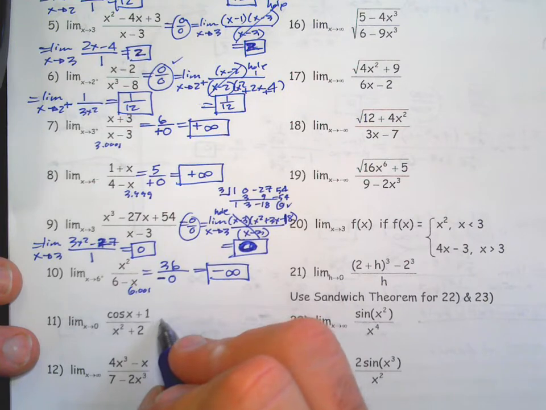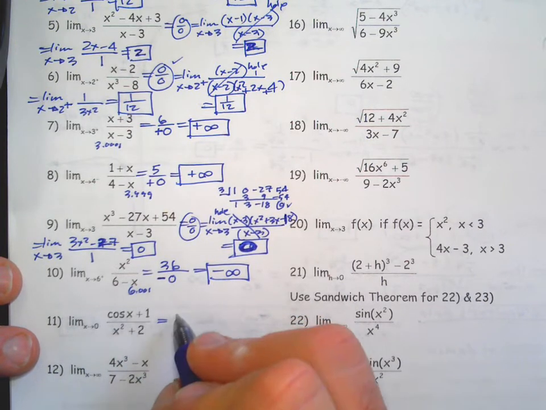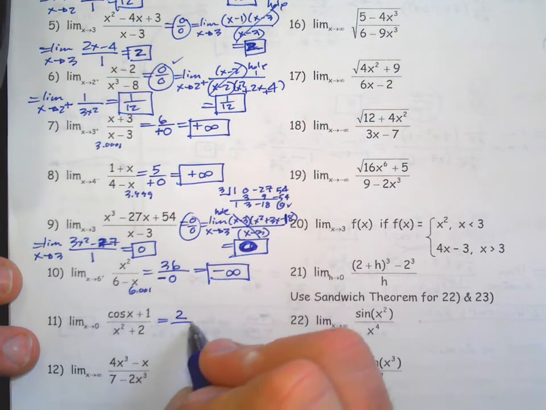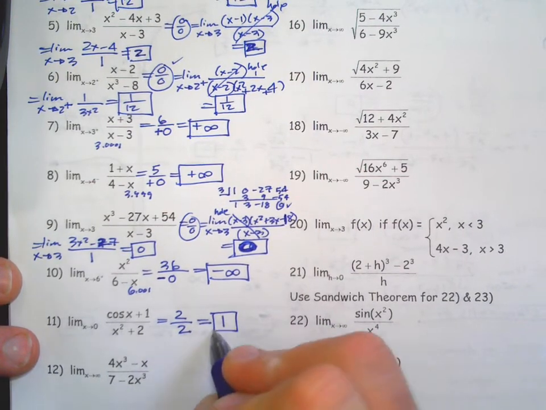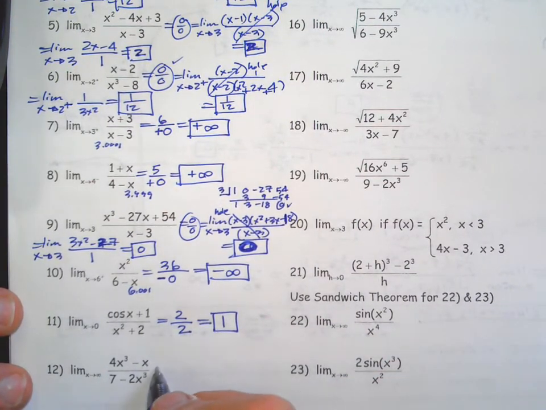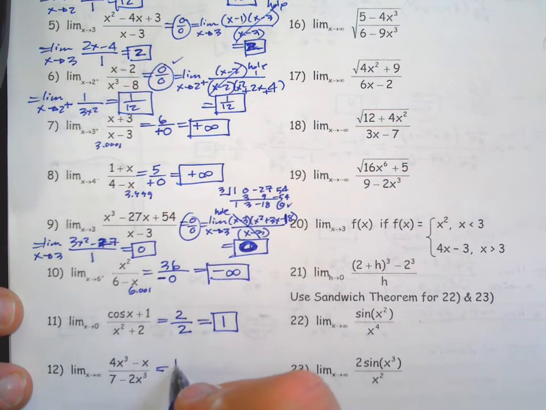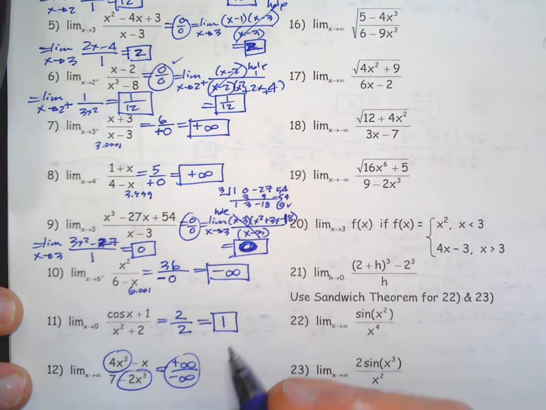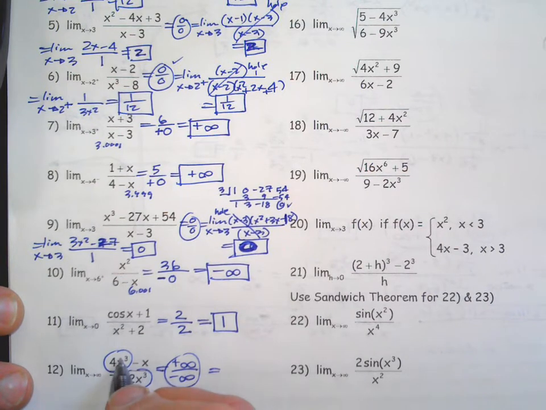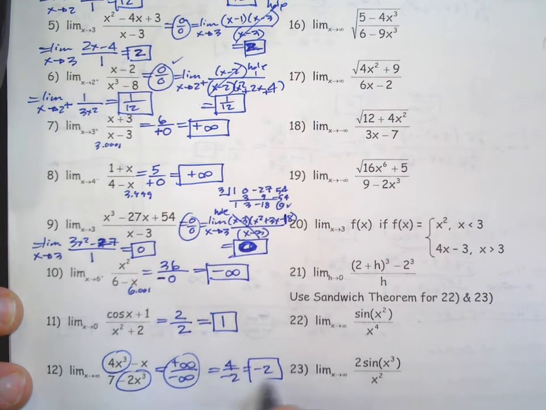11, if you plug 0 in here, cosine of 0 is 1, plus 1 is 2 over 2, which is 1. That's it. Nothing weird. Infinity. Now we go to infinity, it's going to be positive infinity on top and negative infinity on the bottom. This is a dominant term, this is a dominant term. Now, I'd like you to show this and then just say, okay, well, the dominant terms, they have equal exponents, so it's really just a ratio of their coefficients. 4 over negative 2 is negative 2.